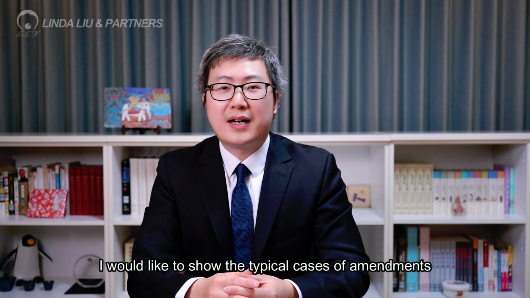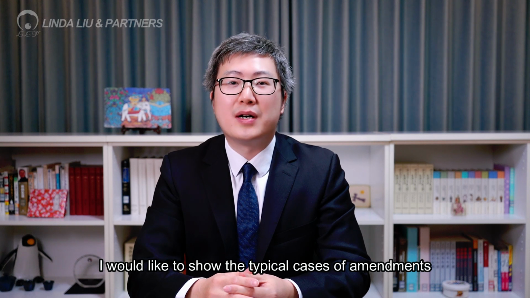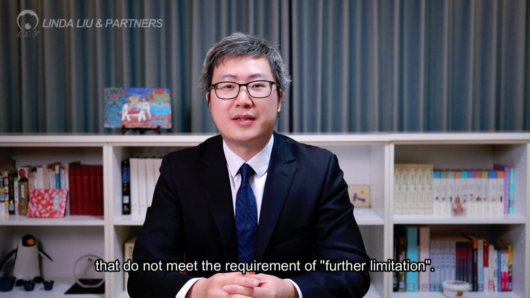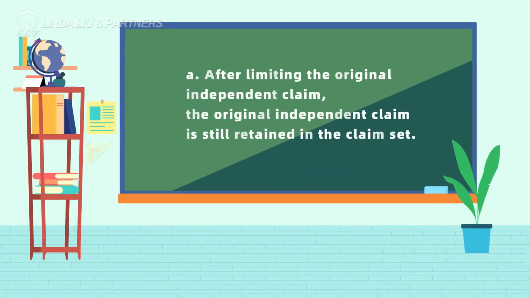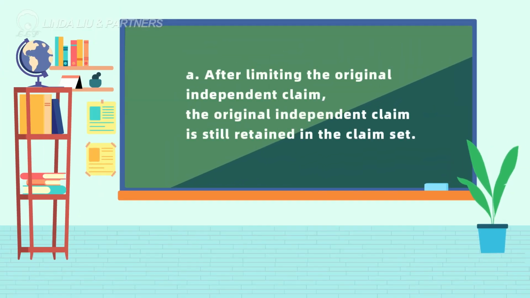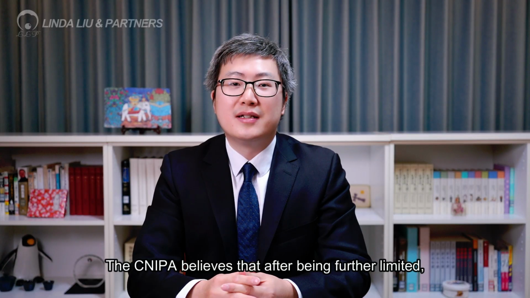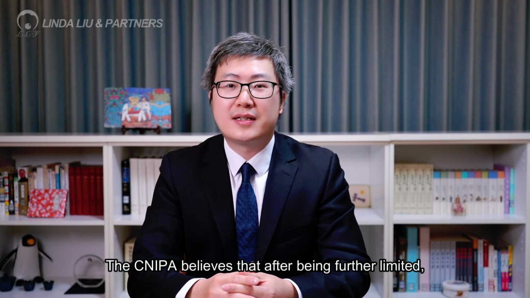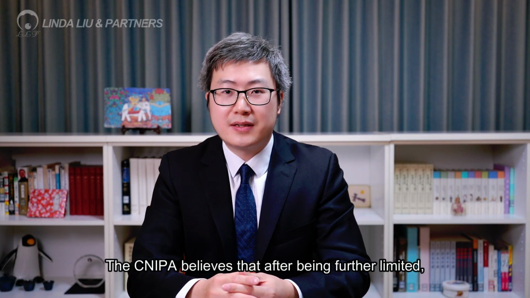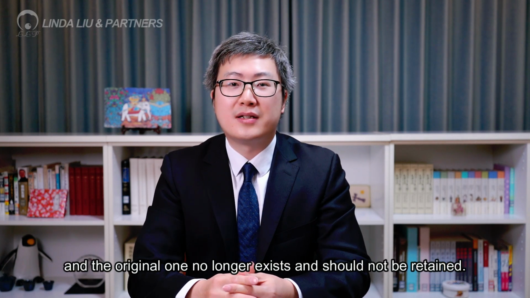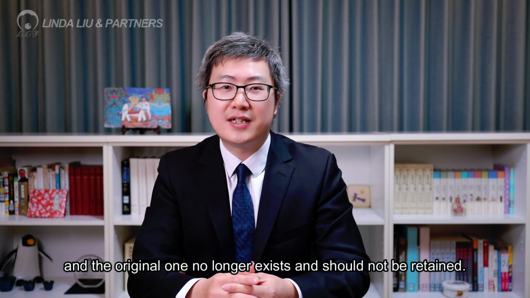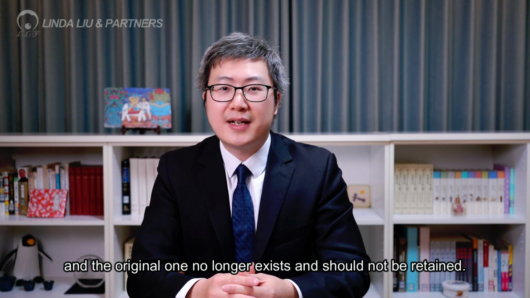Next, I would like to show the typical cases of amendments that do not meet the requirement of further limitation. A. After limiting the original independent claim, the original independent claim is still retained in the claim set. The CNIPA believes that after being further limited, the original independent claim becomes a new one, and the original one no longer exists and should not be retained.